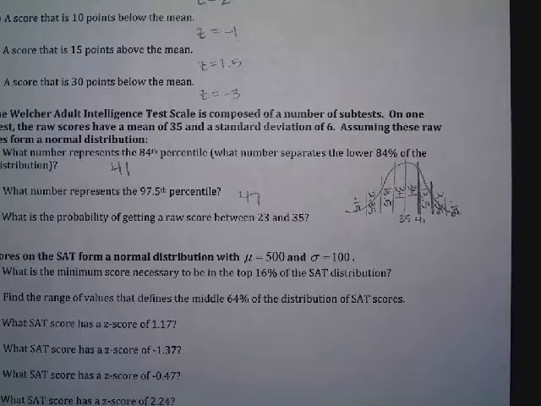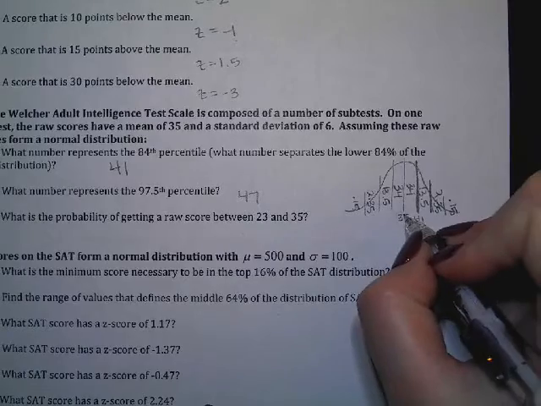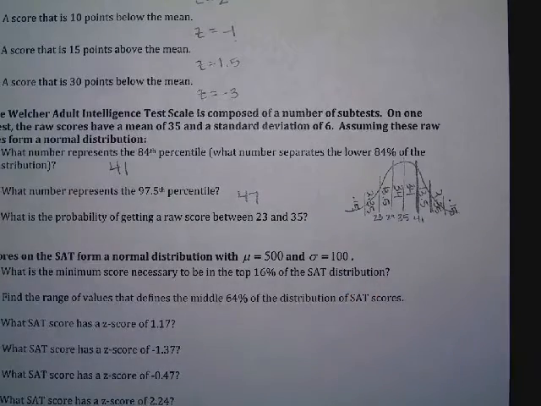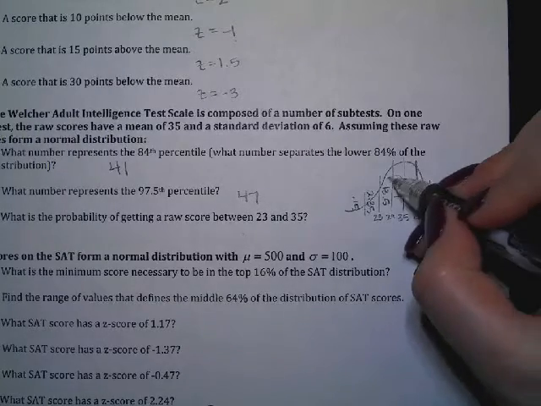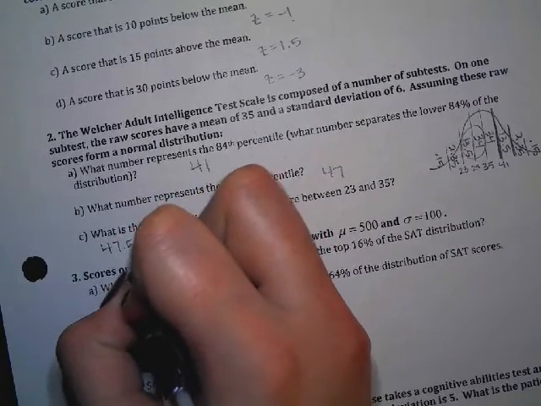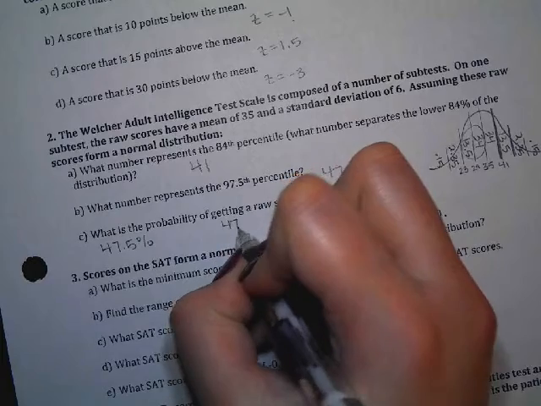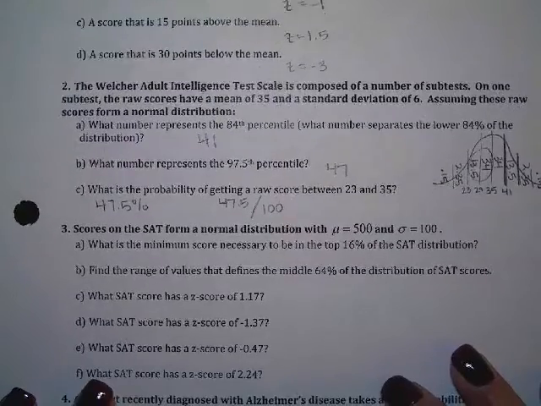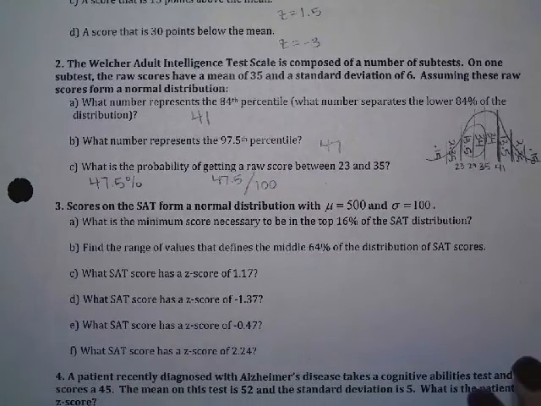What is the probability of getting a score between 23 and 35? So we got to go backwards. Minus 6 would be 29. Minus 6 would be 23. So what's the probability of getting that score? 47.5. Okay. So you have a 47.5% chance, or probability would be 47.5 out of 100. Okay. Does that make sense?